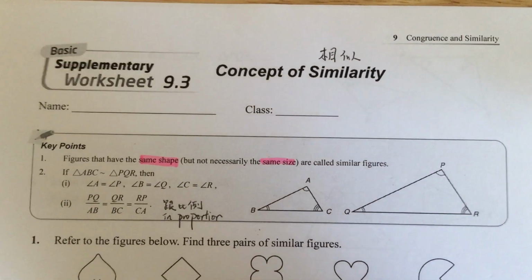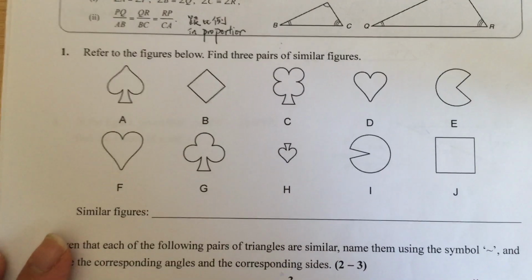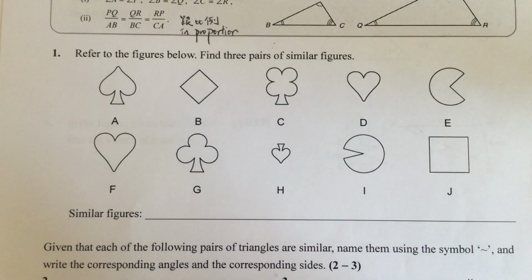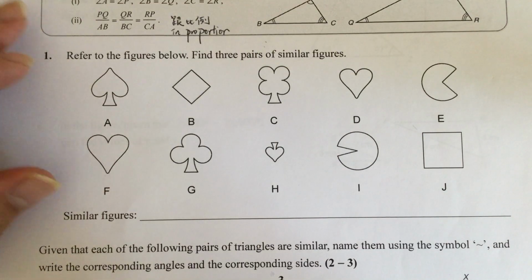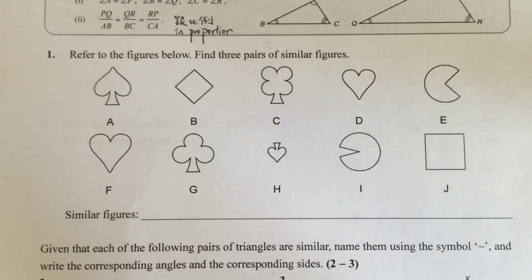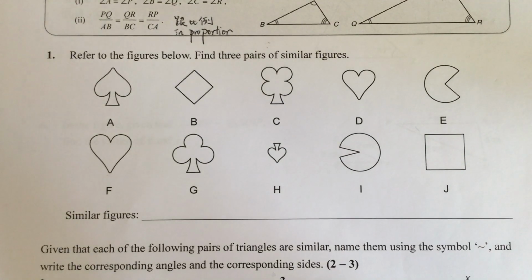Okay, now let's look at question 1. We will describe the shape first. Refer to the figure below. Find 3 pairs of similar figures. I'll give you 15 seconds. Please find out which 3 pairs of similar figures there are. Now I will tell you the answer. If you cannot finish, just pause the video.